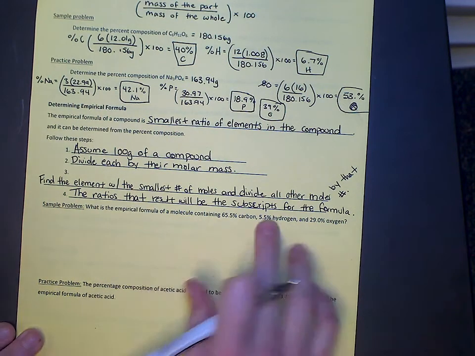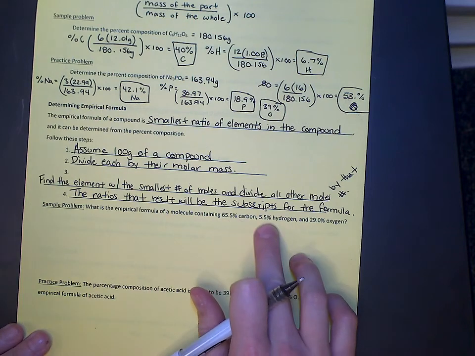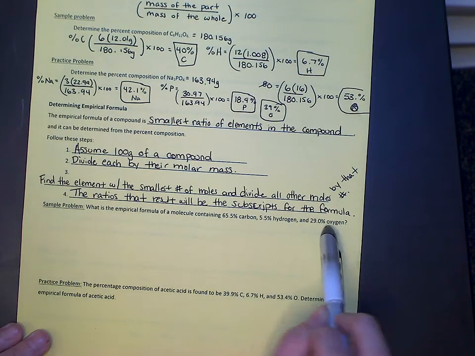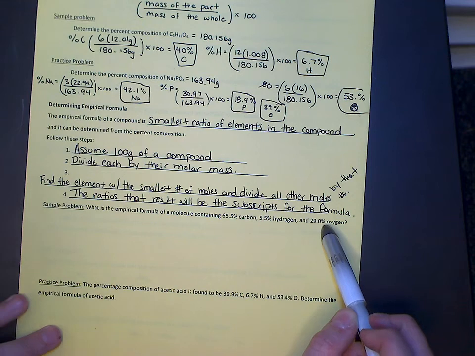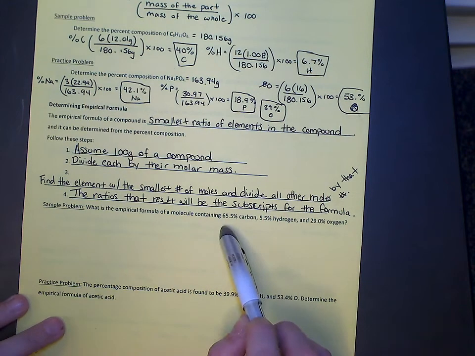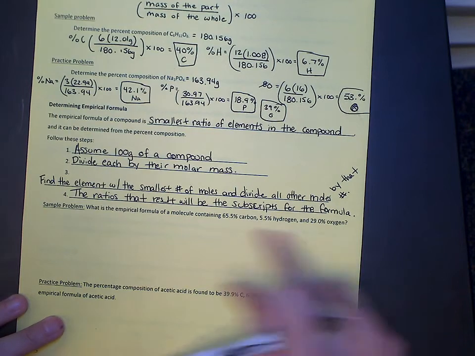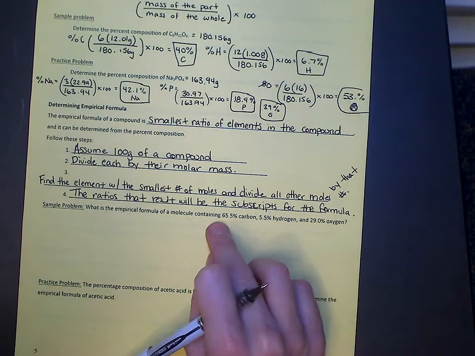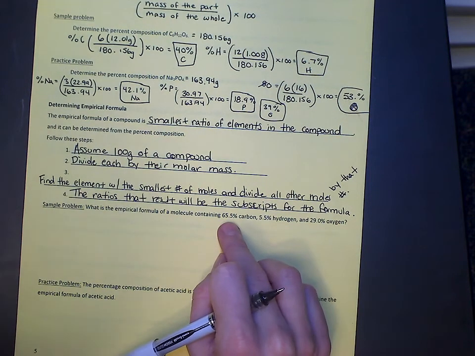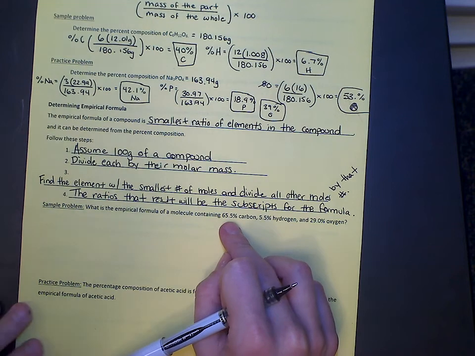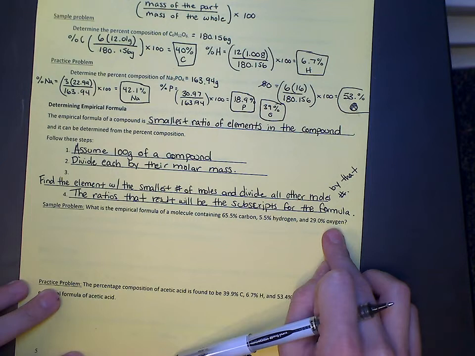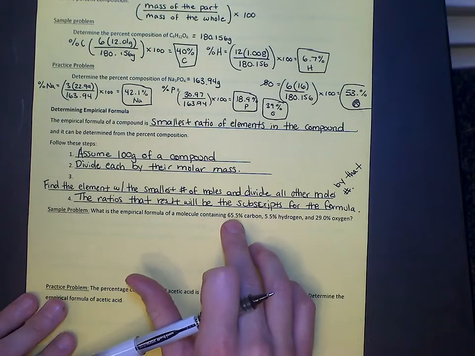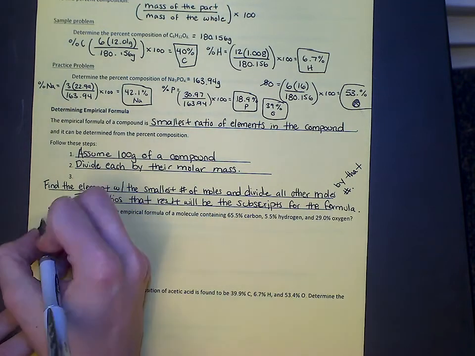So we have a compound that is 65.5% carbon and 5.5% hydrogen and 29% oxygen. And from this information, we can actually figure out what the formula for that compound is. So the first thing we're going to do is assume 100 grams of this compound. If we had 100 grams of it and it's 65.5% carbon, that would mean we would have 65.5 grams of carbon. It would basically just turn all of our percents into grams, which is helpful. So that's what we're going to do first.